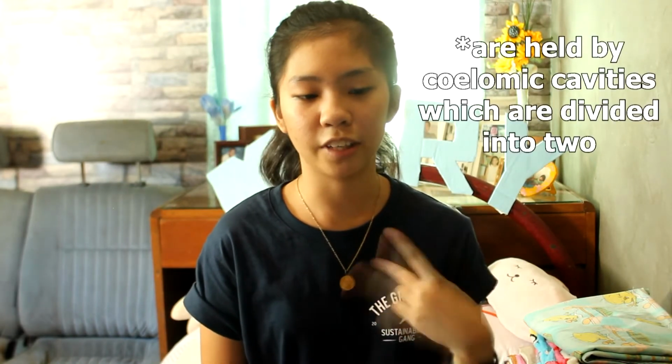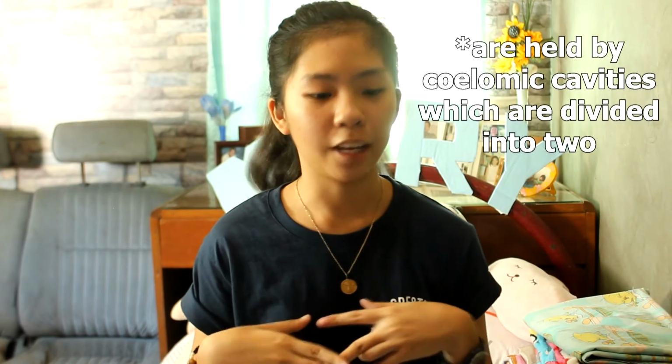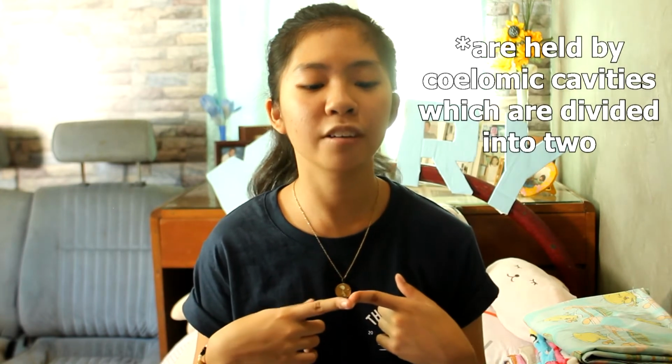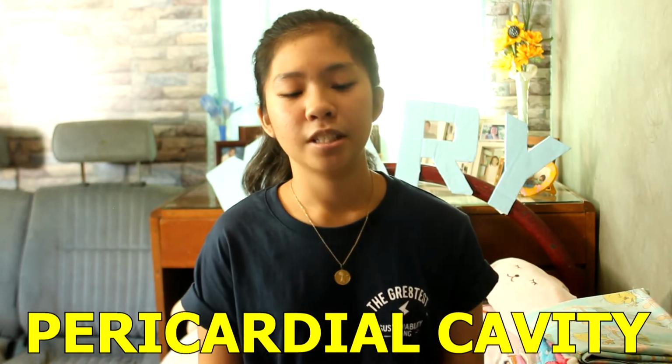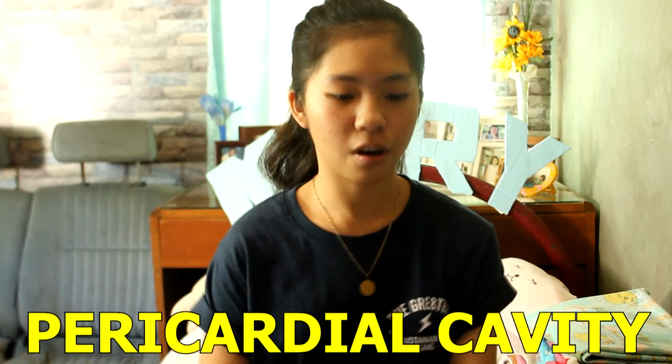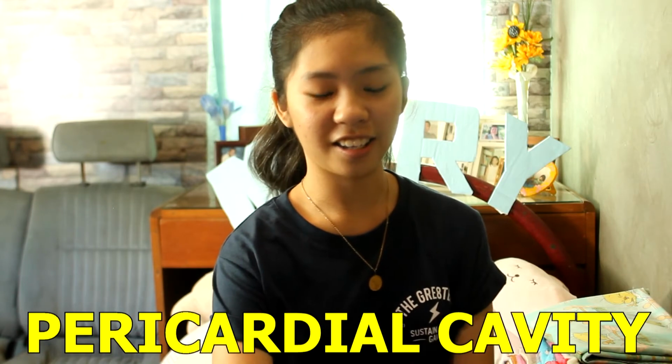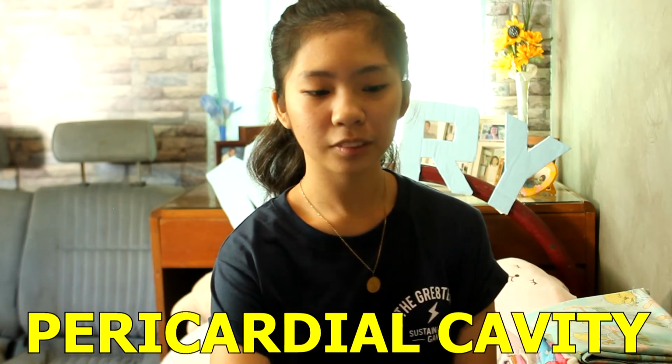So we have the visceral organs. The visceral organs are divided into two: the pericardial cavity and the pleuroperitoneal cavity. Is that the right pronunciation? Right. So the pericardial cavity is basically the heart area in frogs.